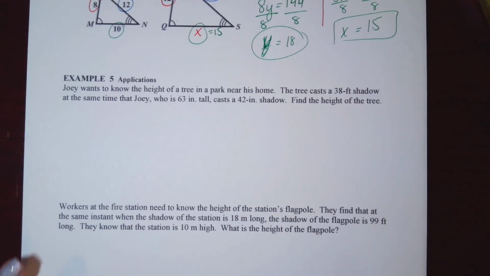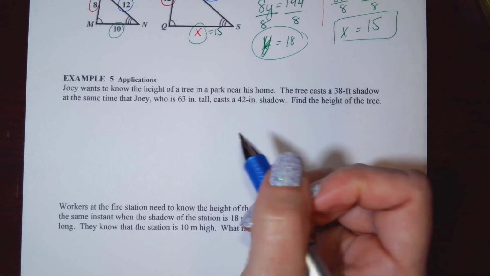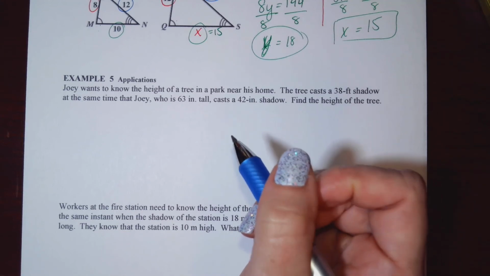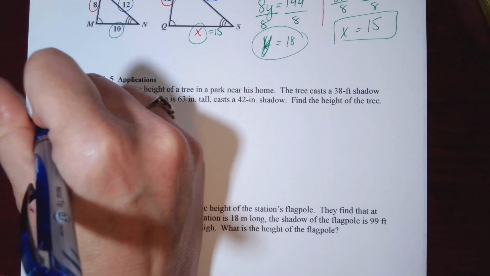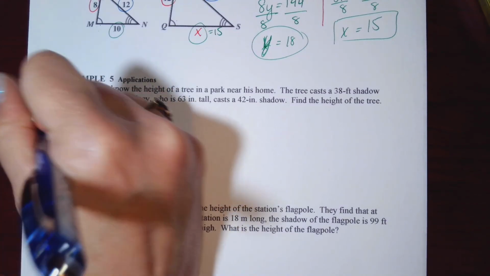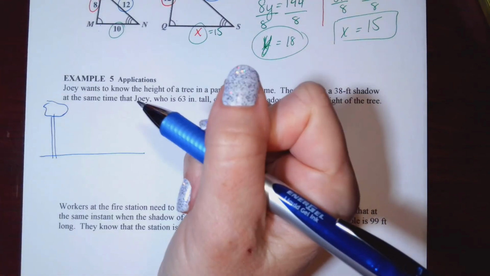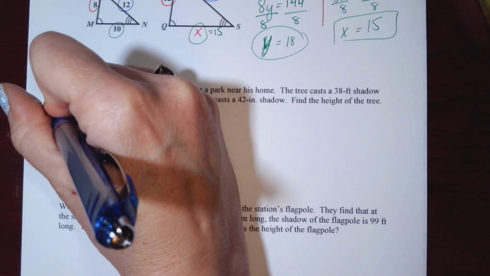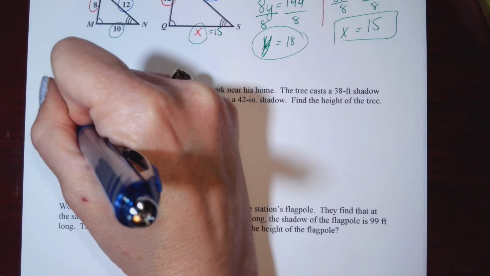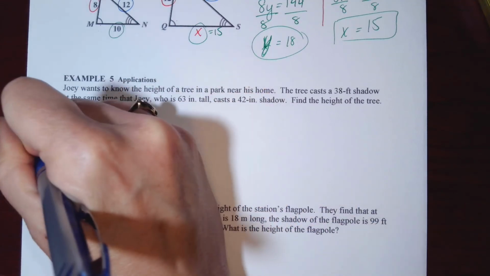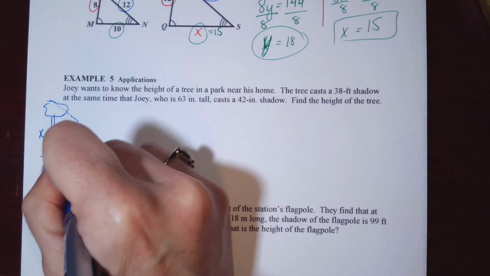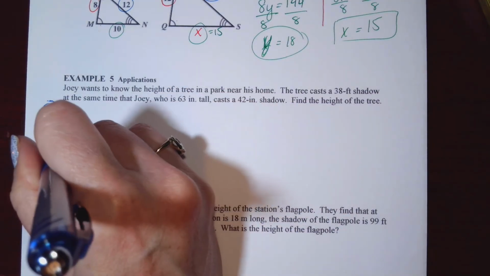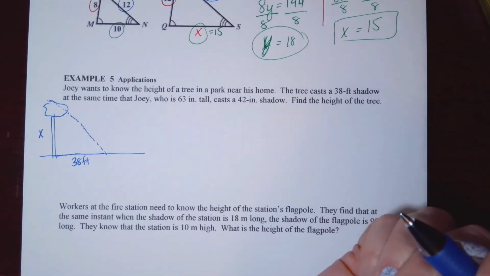Now, sketches in trig are vital. A nice, simple, accurate sketch will make things so much easier. So I've got a tree. Doesn't have to be a pretty tree, but I've got a tree. And that tree is casting a shadow. We don't know how tall the tree is. The tree is x feet tall. The shadow is 38 feet long. The shadow along the ground is 38 feet.